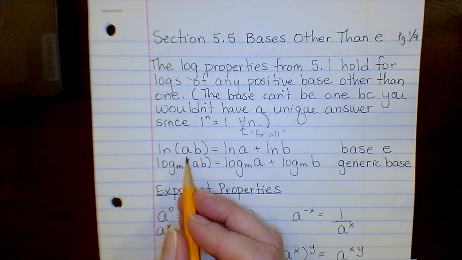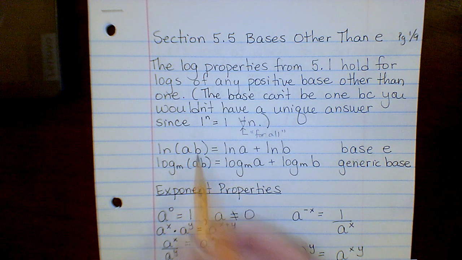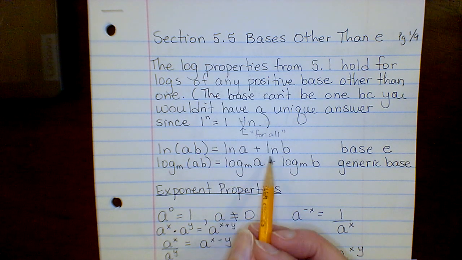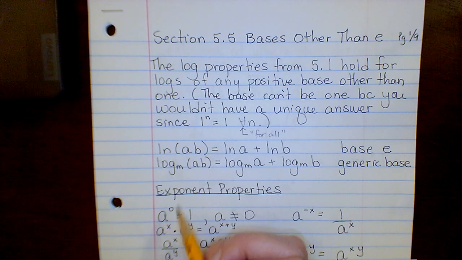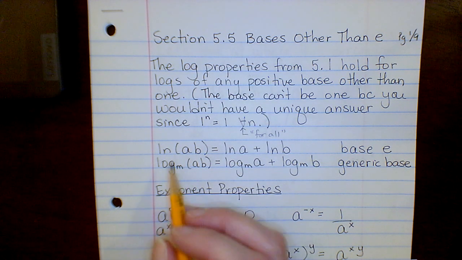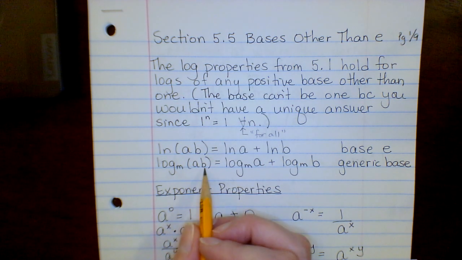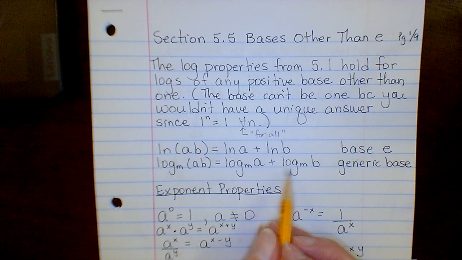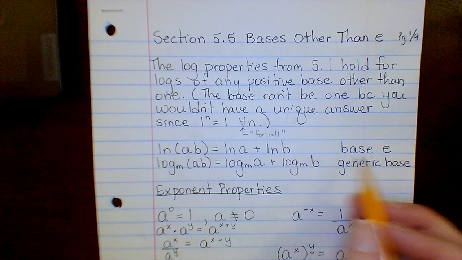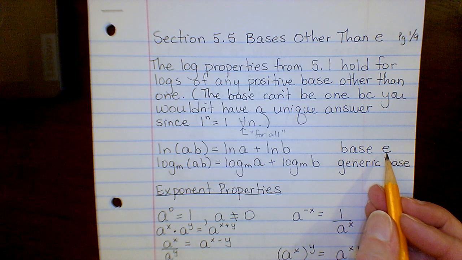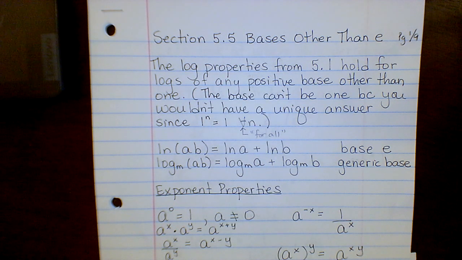So for instance, one of the properties that we had in 5.1 was the natural log of a times b can expand into the natural log of a plus natural log of b. So if I extend that to another base other than base e, that would be written log base m of a times b equals log base m of a plus log base m of b. So this is the specific formula for base e, or natural log, and this is the generic formula for any other base.